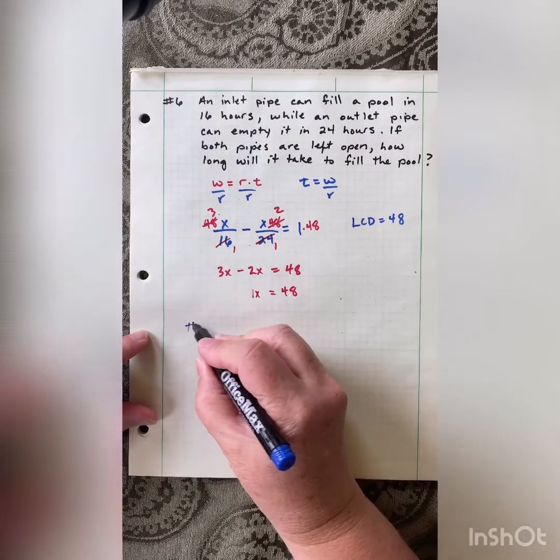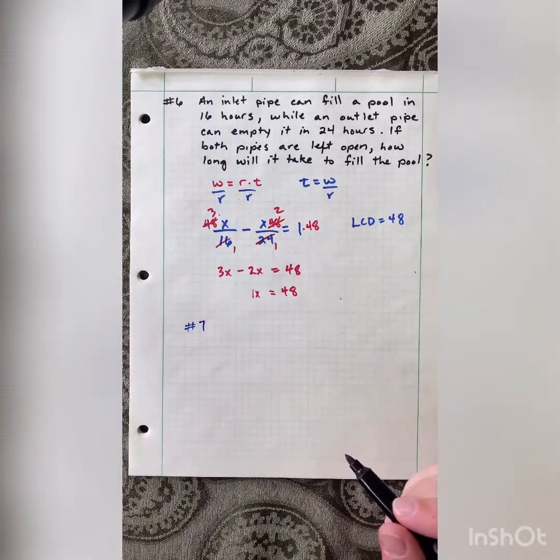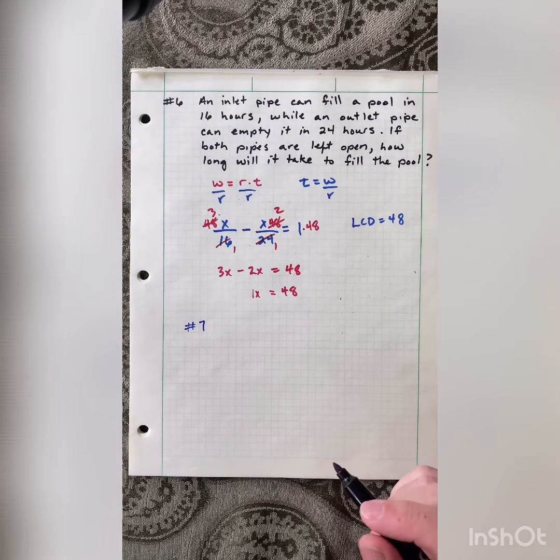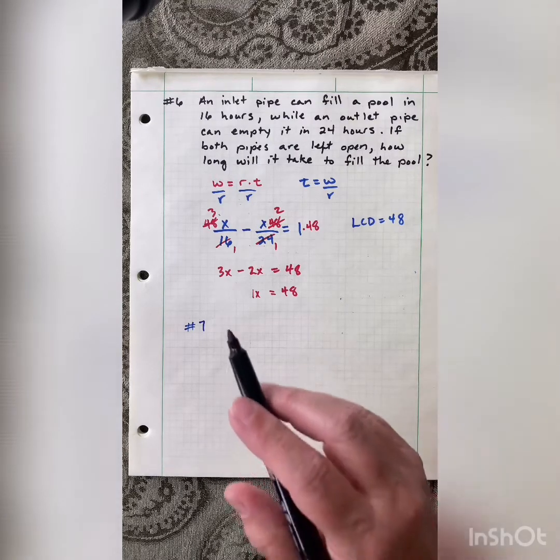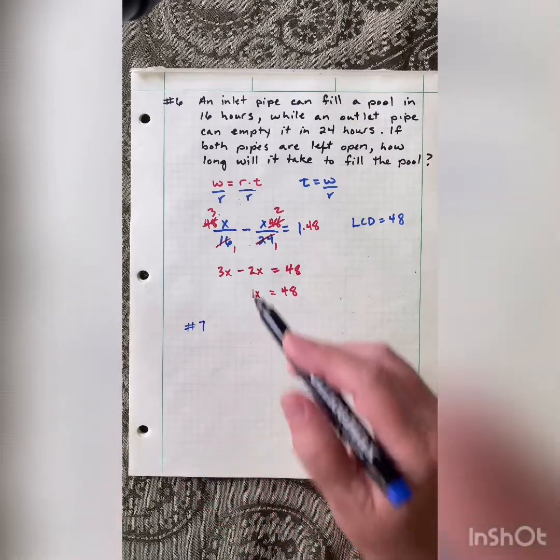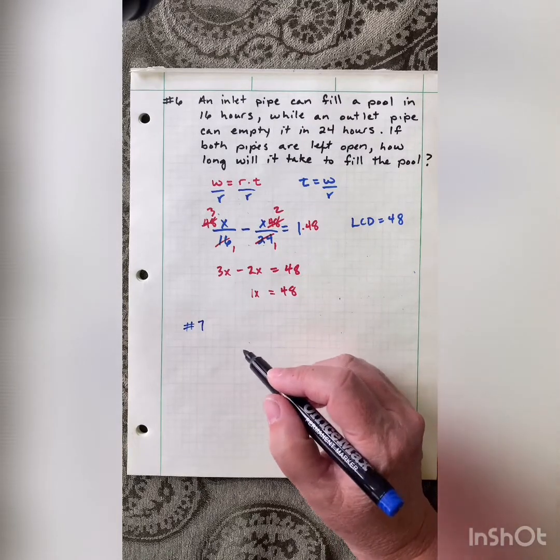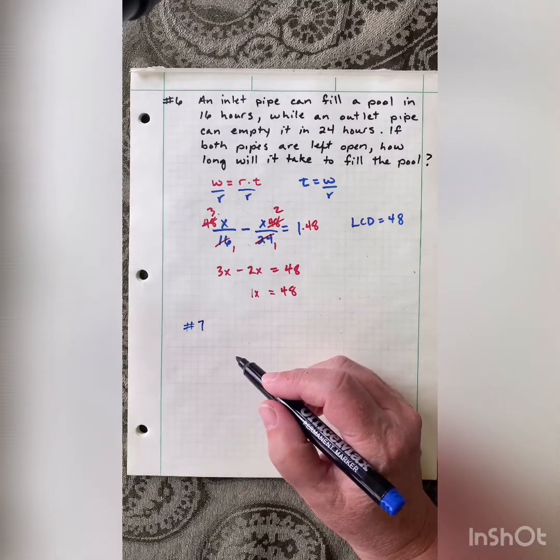So it will take 48 hours. Number 7 works the exact same way as this. It's going to be a bathtub problem, and one faucet is going to fill it in 10 minutes. The other faucet can fill it in 15 minutes. So this time both faucets are helping each other. So instead of having a minus sign there, you will have a plus sign in it. So give that one a good try.